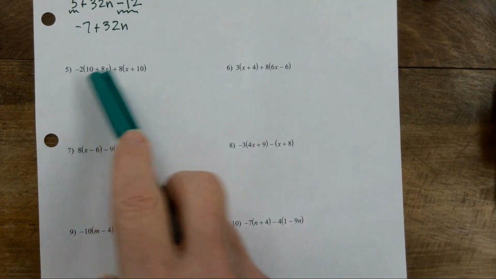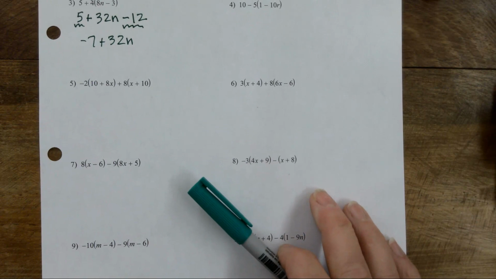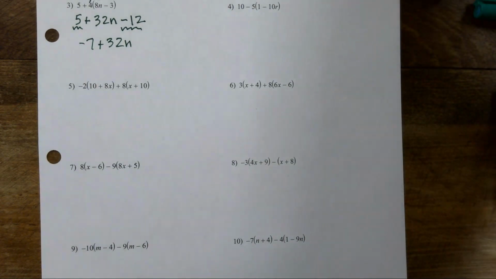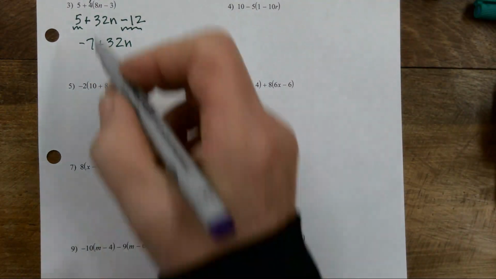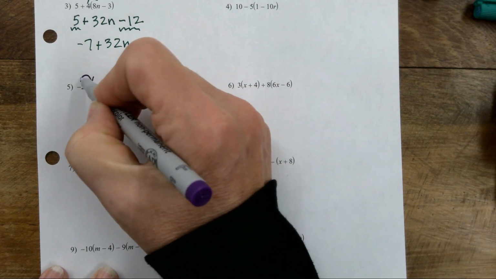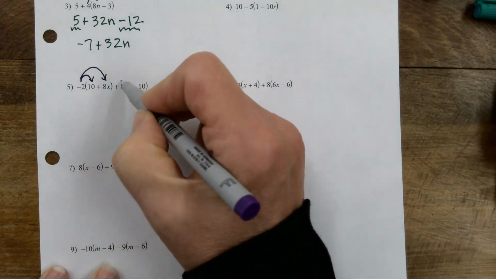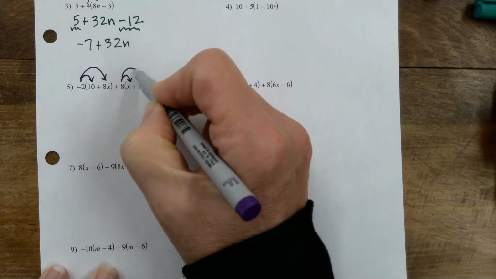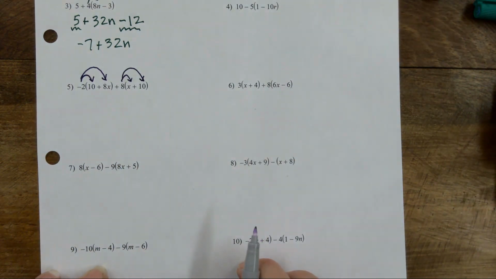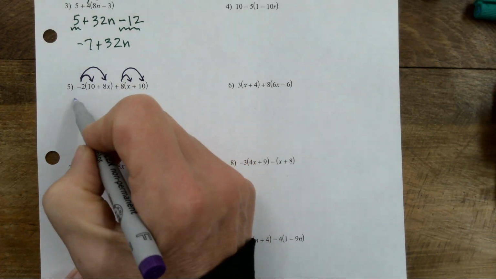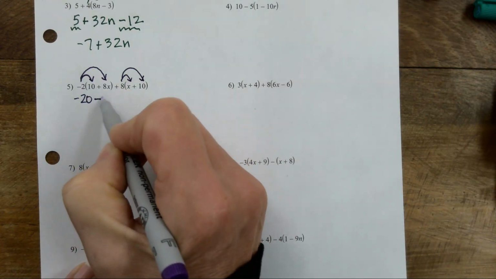Now we're going to spice it up a little bit. Now I have 2 distributes. So I'm going to distribute twice, 2 multiplication. The negative 2 times the 10, the negative 2 times the 8x, and then the 8 times the x, and the 8 times the 10. It's going to make a bigger, more complicated problem. That's negative 20 minus 16x.